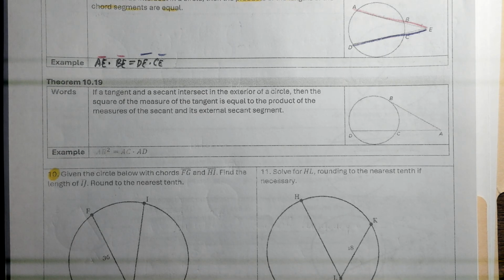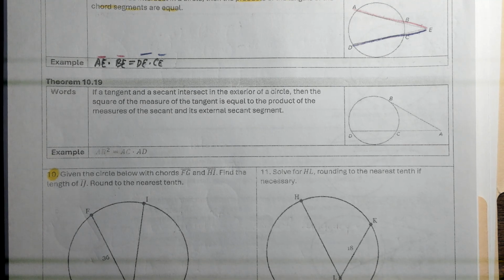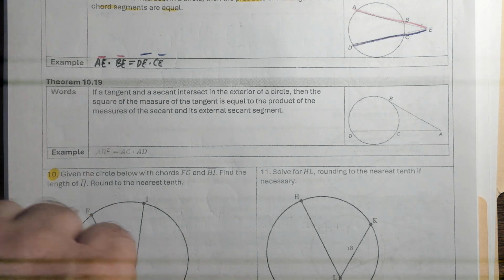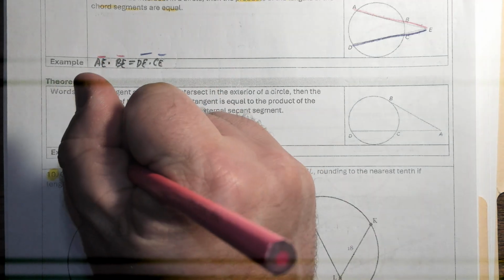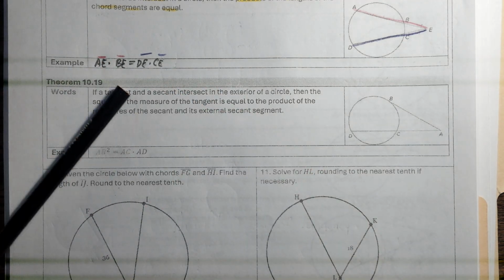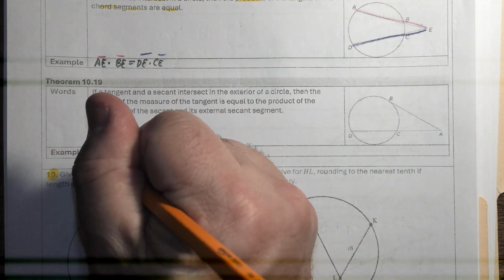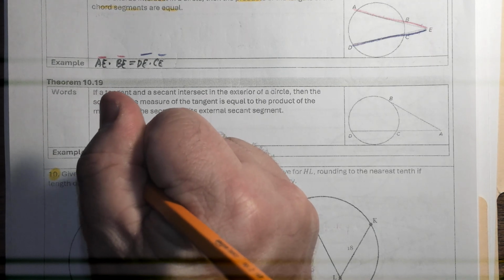Give me one second. Let me find my notes from last year. Where are we at? Okay. Yeah, math. When it's a black and white copy, you can't tell. Sorry, I don't mean to take so much time, guys. I know you can fast forward though.